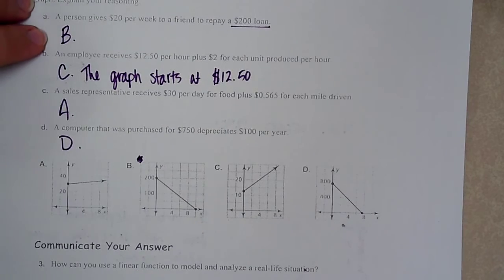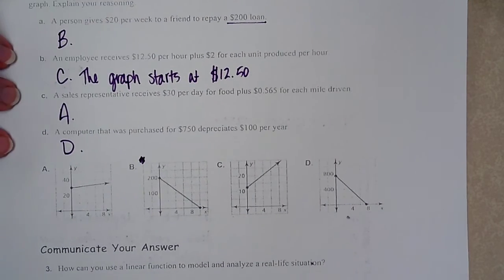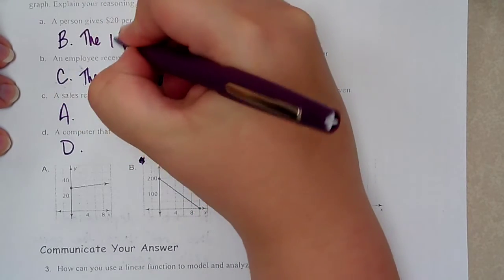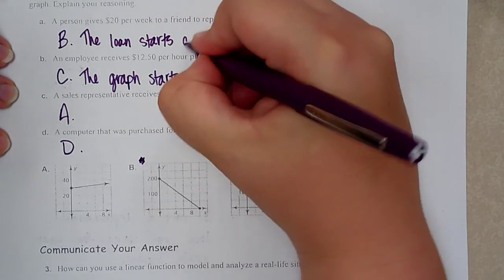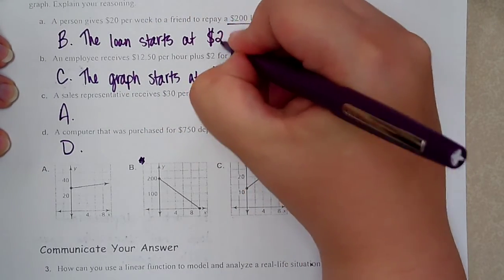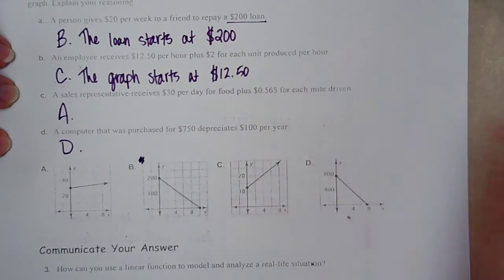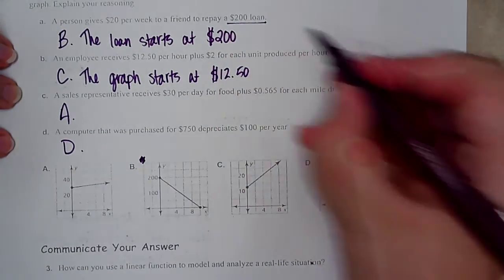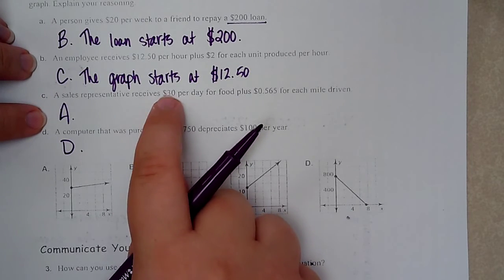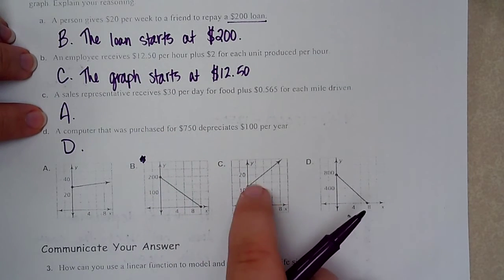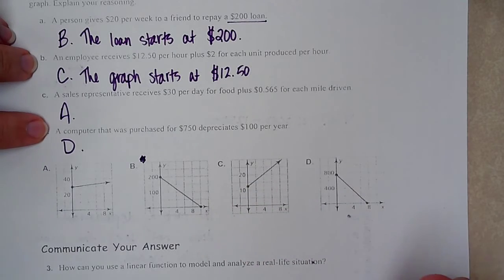And you can say pretty much the same explanation for each of these. This loan starts at $200, and so does our graph, and depreciates by $20 per week. I would add that there maybe. This one receives $30 per day, which means they start at $30. Our graph starts at $30.